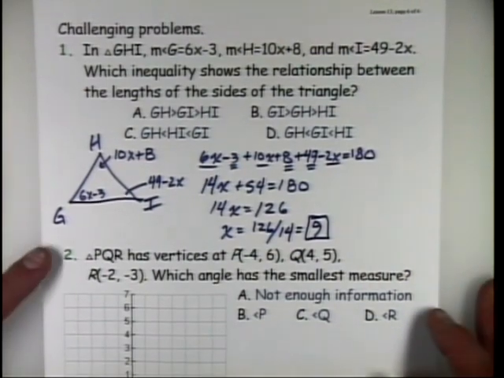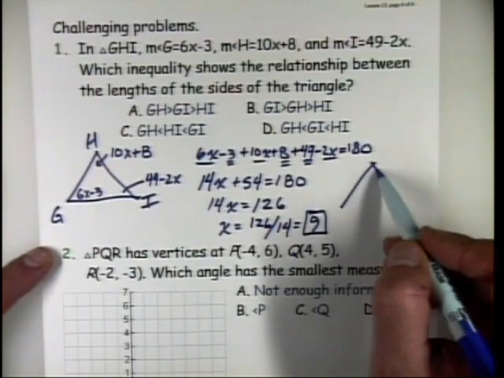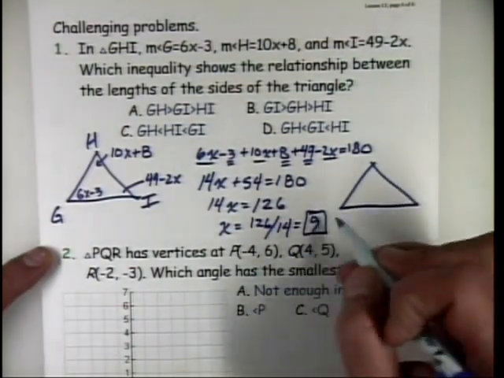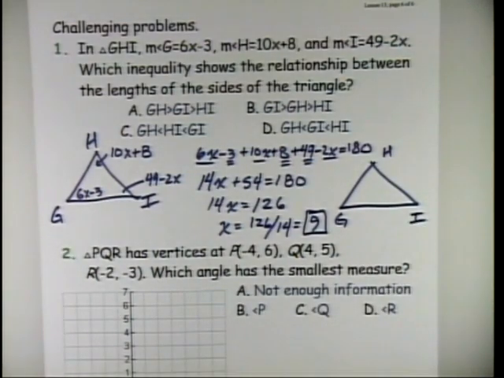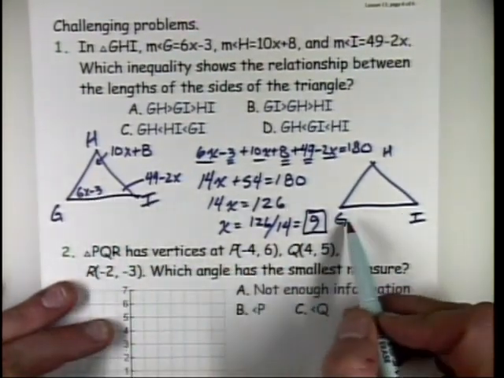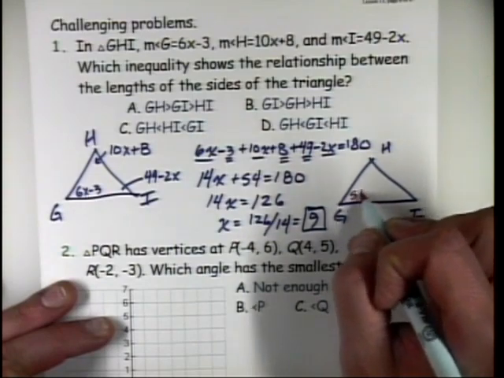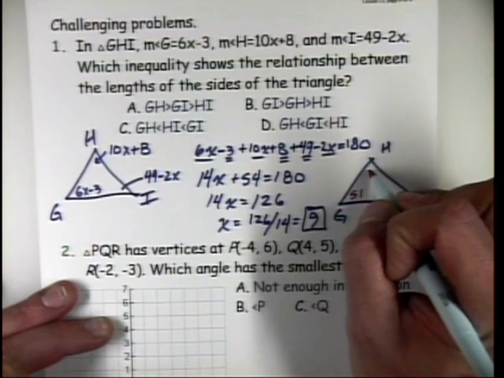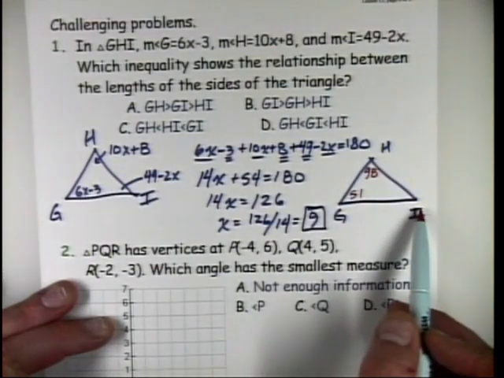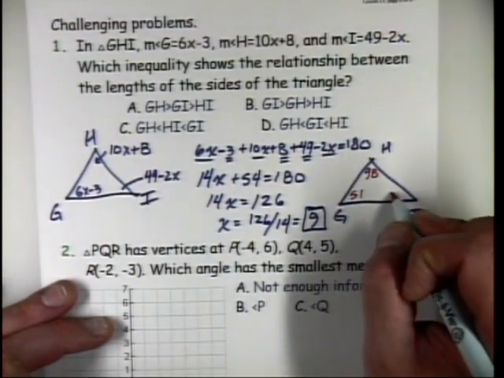That's what we did all through algebra. But we haven't really answered the question. Now I can actually get what the relative measurements of the angles are. And I'm going to redraw the triangle just so it's not so cluttered. So now I can plug 9 back into each of the expressions. Angle G is 6x minus 3, or 6 times 9 minus 3, which is going to give me 51. Angle H is 10 times 9 plus 8, which is going to give me 98. And angle I is 49 minus 2 times 9, which gives me 31.